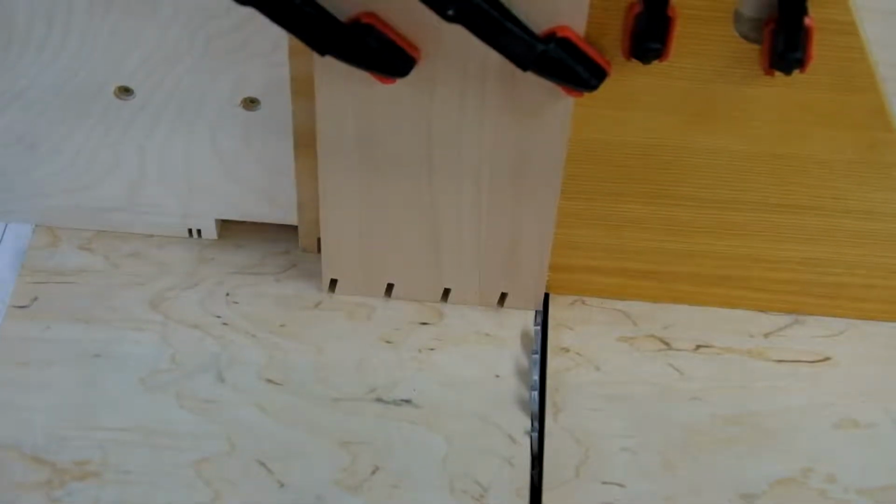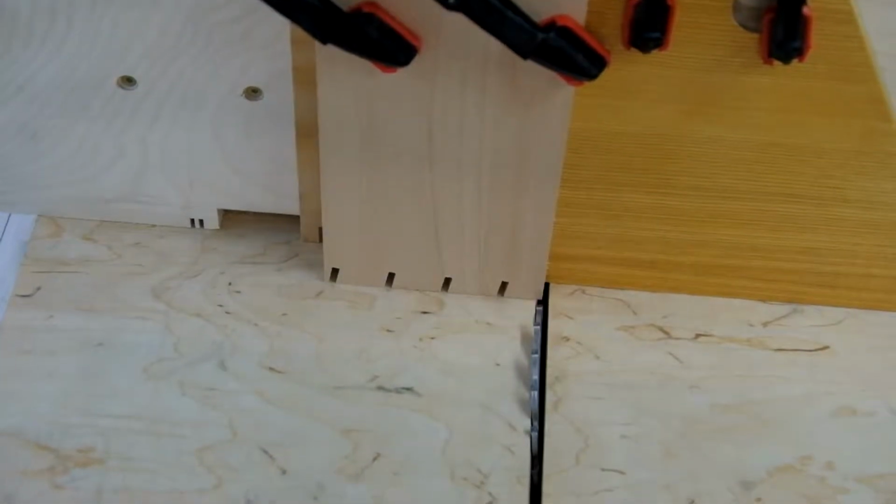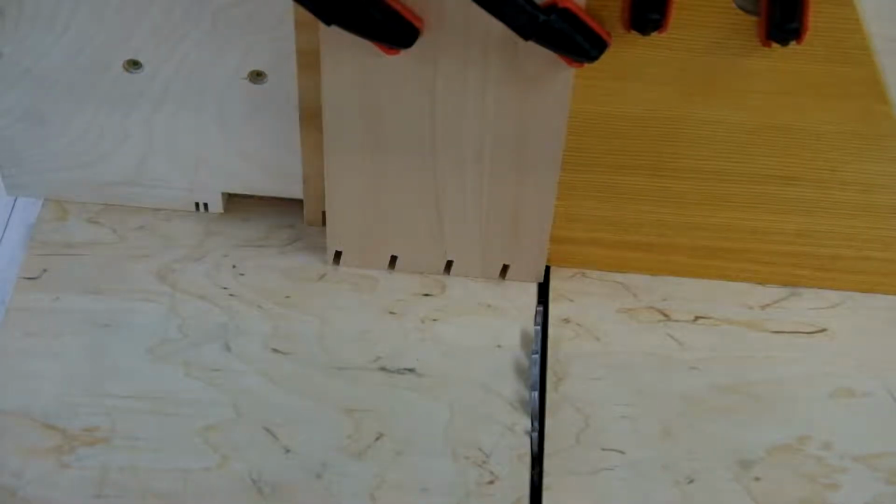So, you see, my zero position is still okay, so it was quite easy to simply set the pieces the other way around into the jig, and I can then run my second round of cuts.